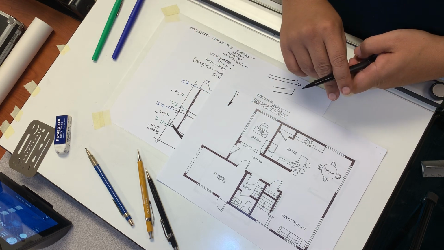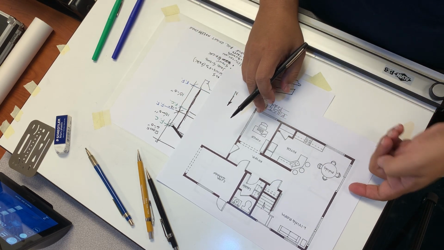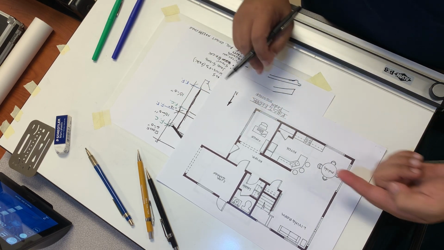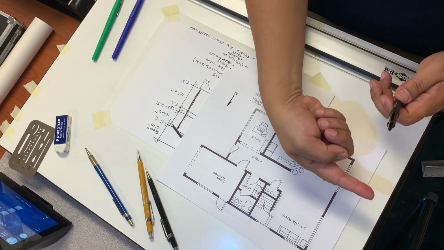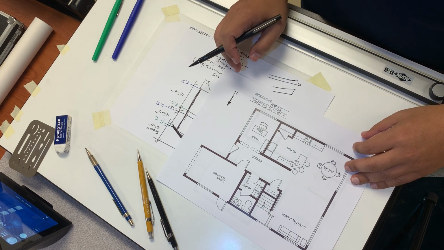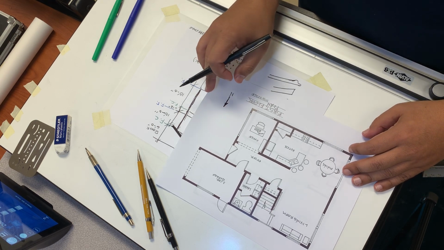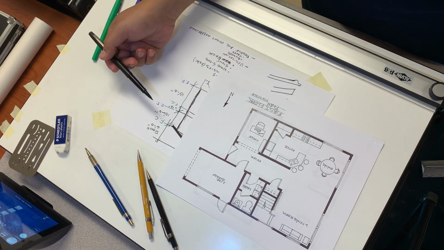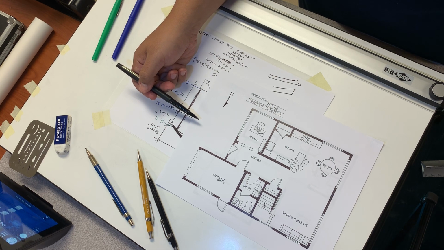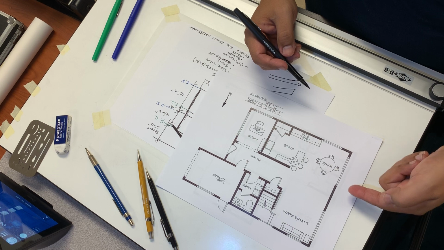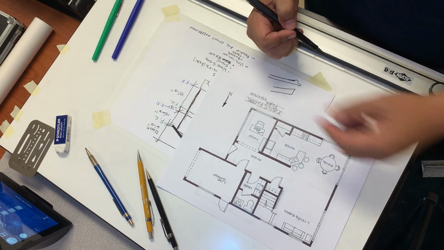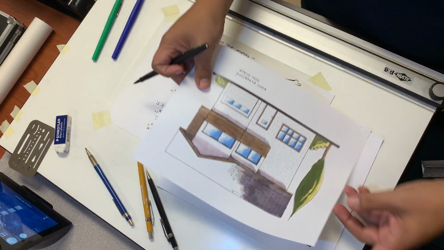Or if this is west and I'm standing here, I'm looking east. If I'm standing here, I'm looking west. And so if I'm gonna do an elevation on this side, I'm gonna call it a west elevation. If I'm gonna do an elevation on this side, I'm gonna call it an east elevation. So something like that.